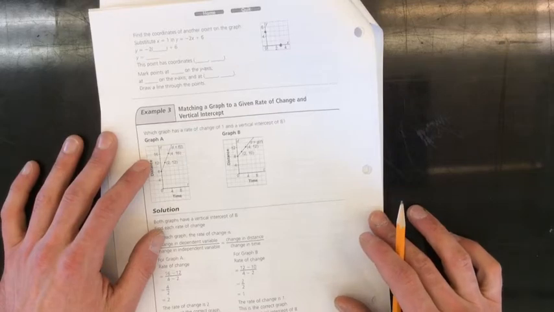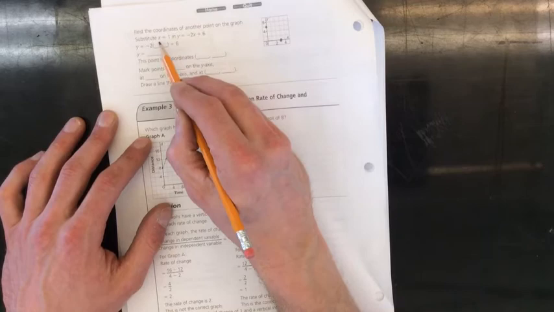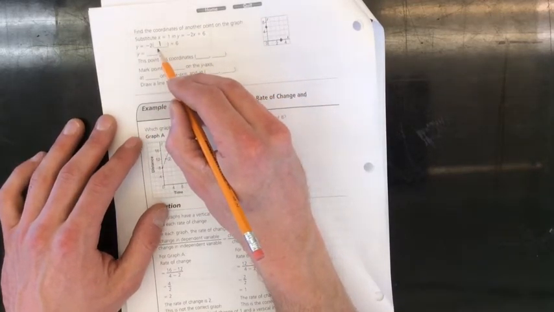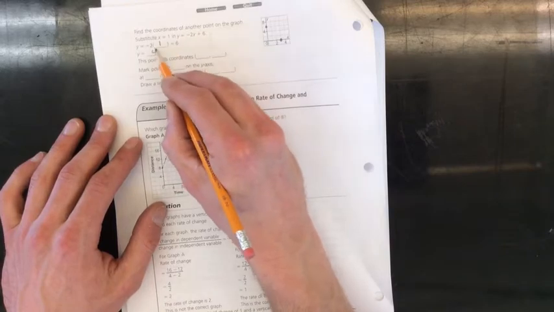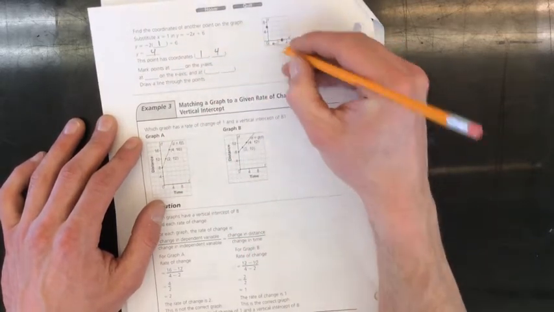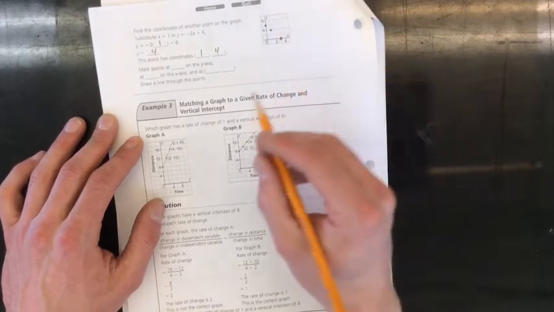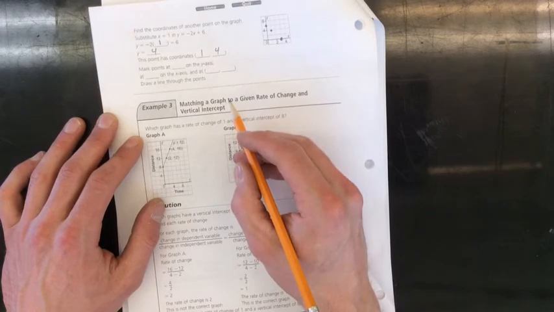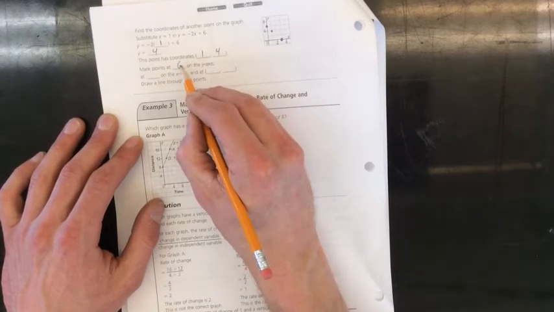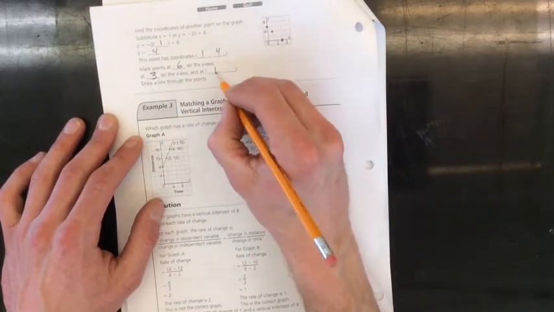And if we want to find the coordinates of another point, we could use, say, x is equal to 1. -2 times 1 is -2, plus 6 is 4. So this point has the coordinates 1 and 4, which is 1 over, 4 up. Mark points at 6 on the y-axis, 3 on the x-axis, and at 1 and 4.